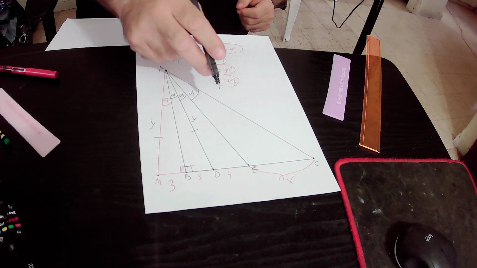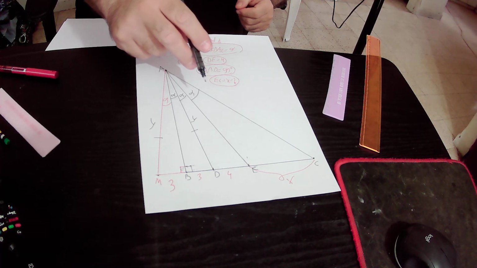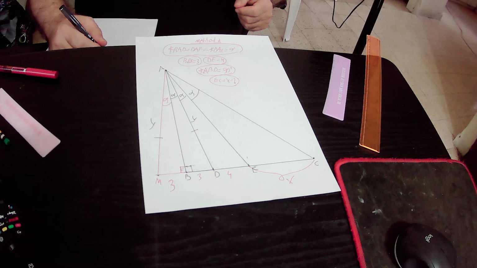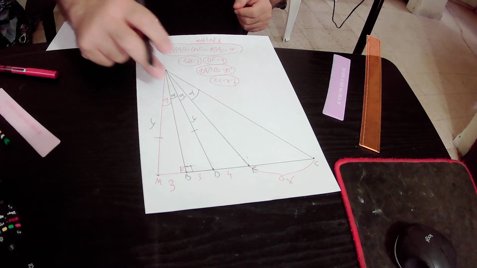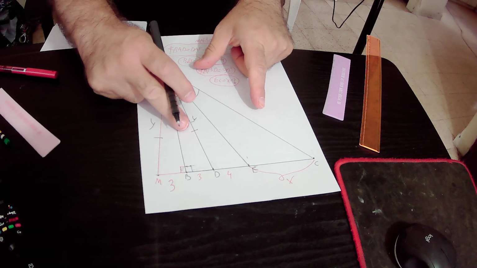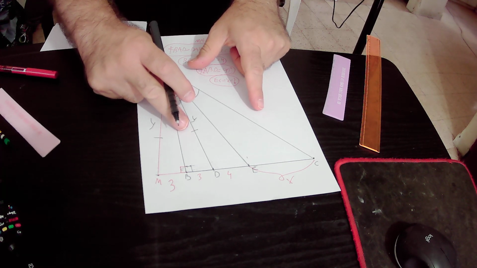So AE divides DC in a ratio of DE over EC, and that ratio equals the ratio between the angle's legs, and the ratio between the angle's legs is AD over AC.